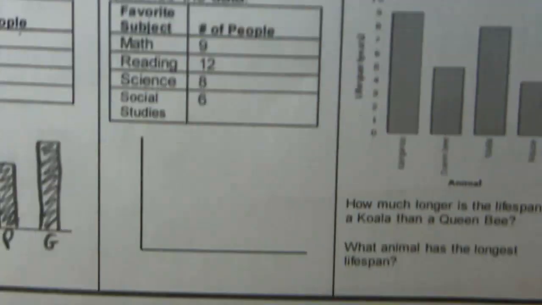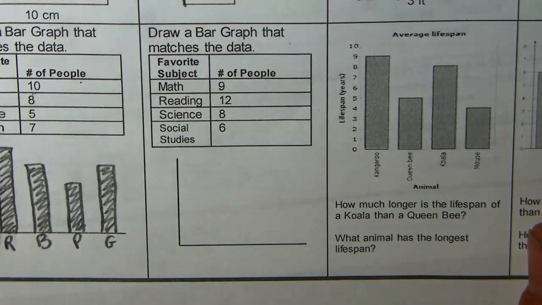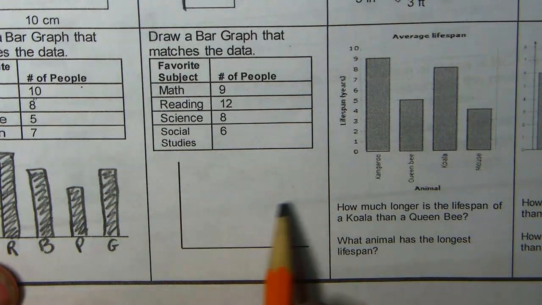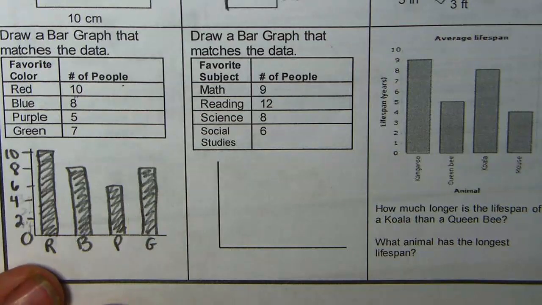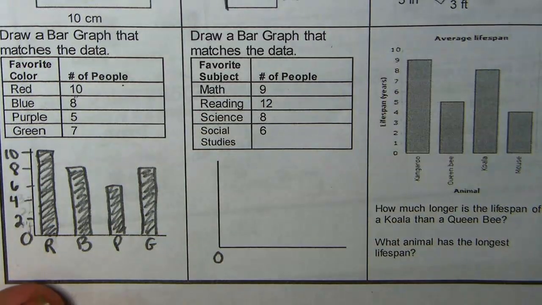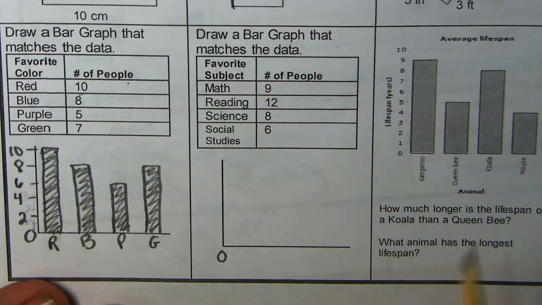Okay, coming right down here, we got another bar graph using the data. Let's make a horizontal one this time. Yesterday we made a vertical one. So if you're going to make it horizontal, the numbers got to go over here. 0 goes right at the corner, just like we did over here.